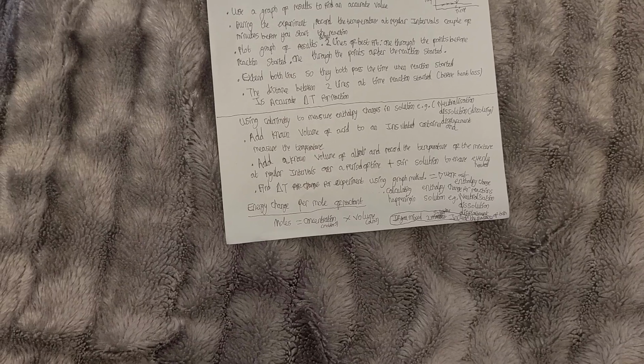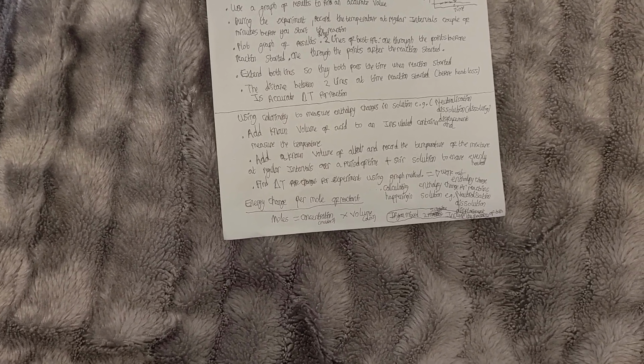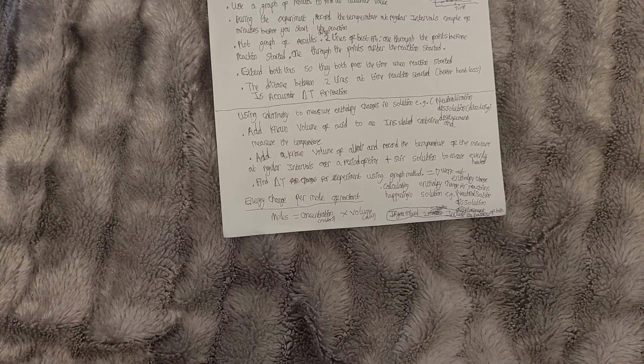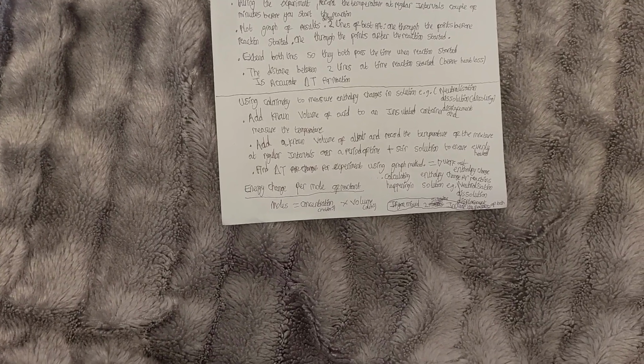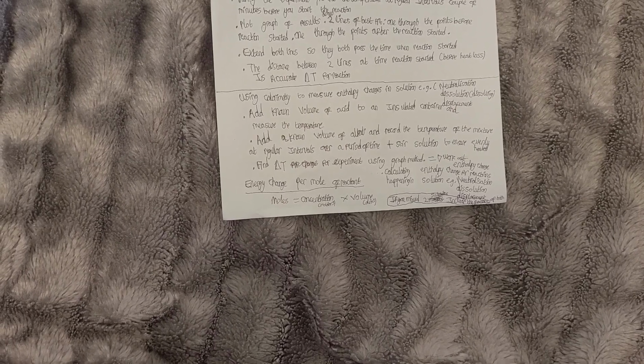And calculate the enthalpy change for reactions happening in solutions, for example neutralization, dissolution, displacement. If you mix two solutions, you need to include the masses of both. And in order to find out the energy change per mole of reactant, we need to use moles equals concentration, in moles per dm cubed, times volume in dm cubed.